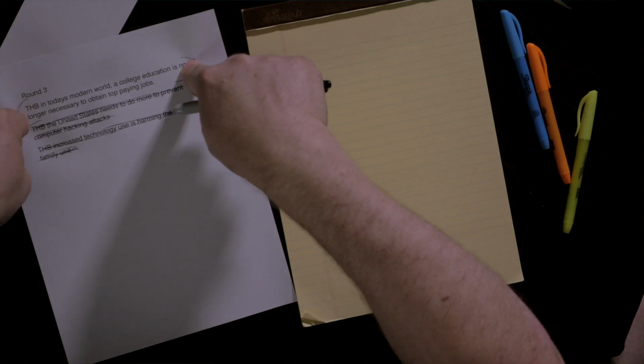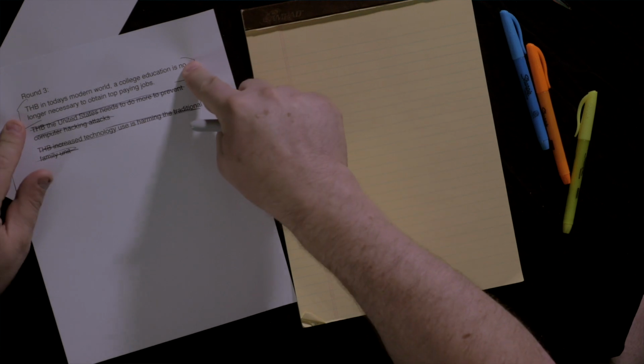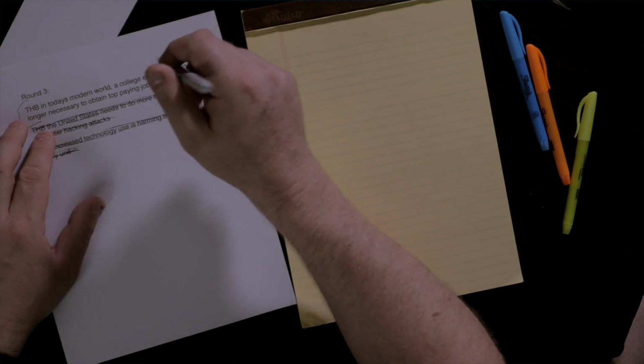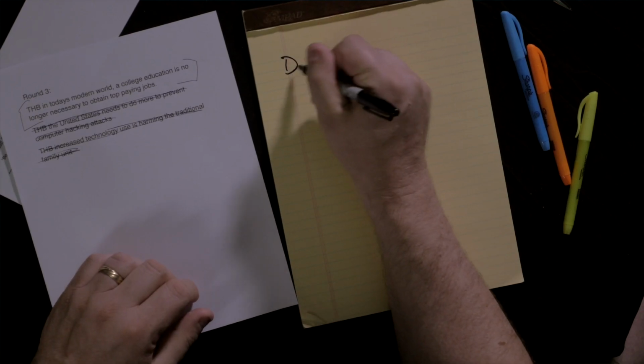Okay, so the affirmative team is going to be advocating for this resolution. They're going to be saying, yes, we agree with this statement. A college education is no longer necessary to obtaining top-paying jobs. The negative team is going to be arguing against it. They're going to be saying, no, a college education is still the most vital thing if you want those top-paying jobs. So the college education is key. So the first thing that we need to do is define our terms.